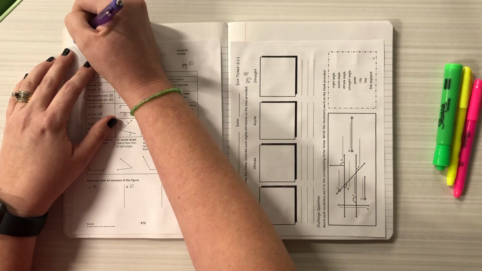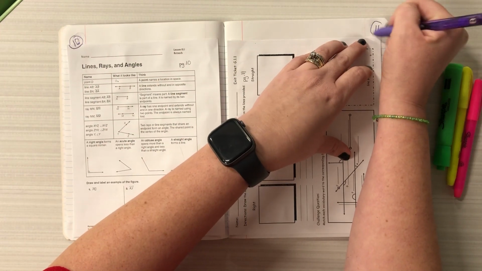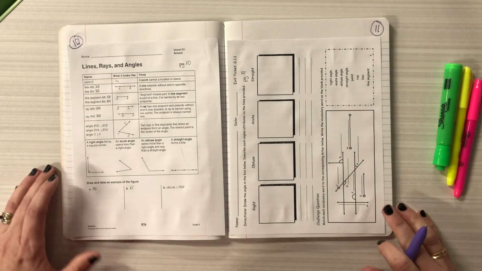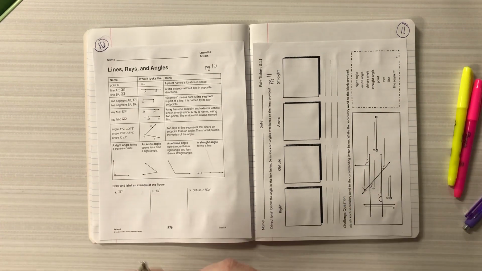So I'm going to just rewrite my page numbers just to make sure that I can see them above where I glued my teach page. So we're going to start by highlighting the title of our lesson.